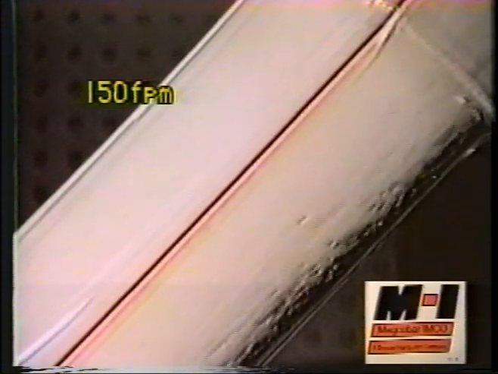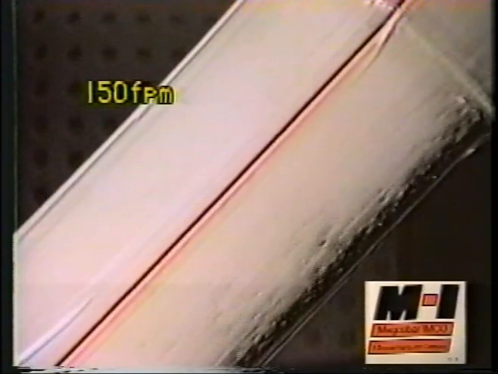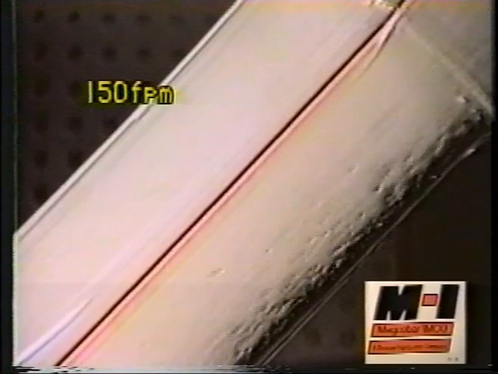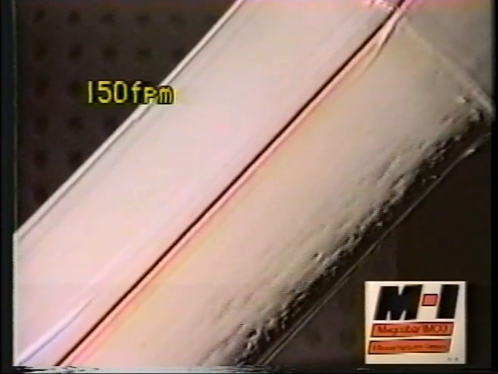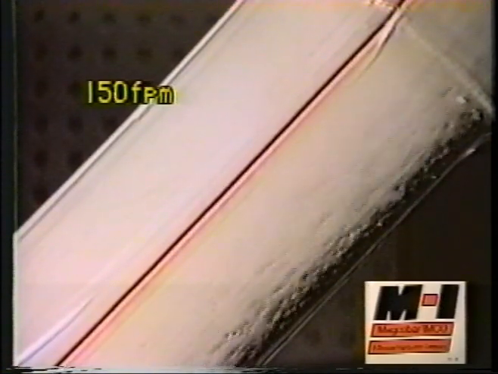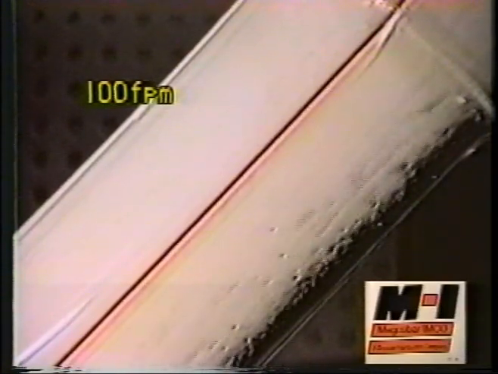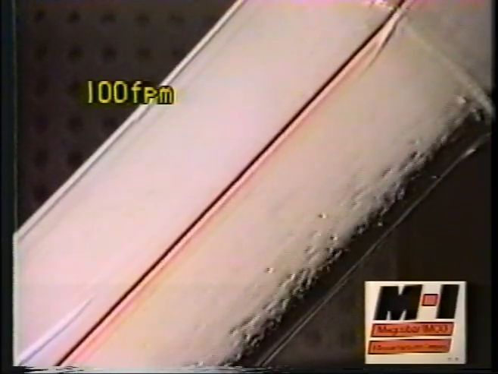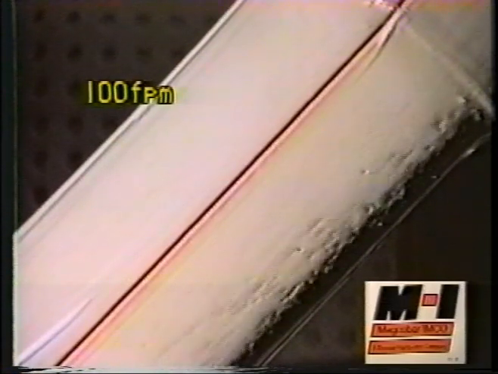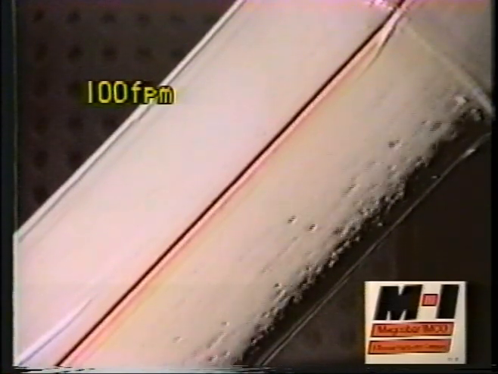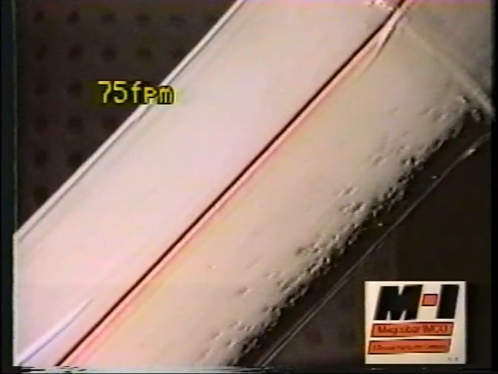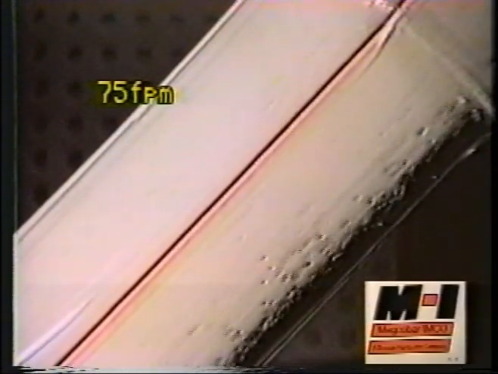Note the increasing bed thickness at 45 degrees as the flow rate is systematically decreased from 180 feet per minute to 0. Although it provides superior suspension at all flow rates and hole angles, it is unable to prevent bed formation at the lower flow rates.